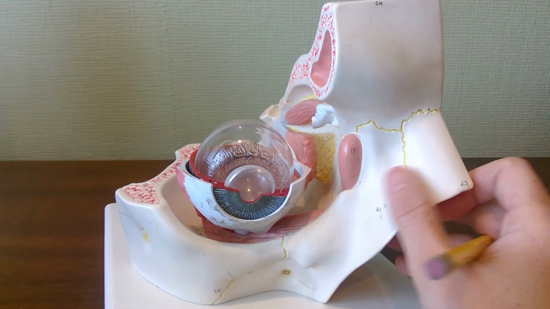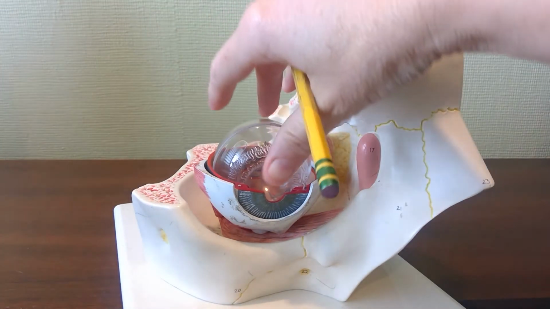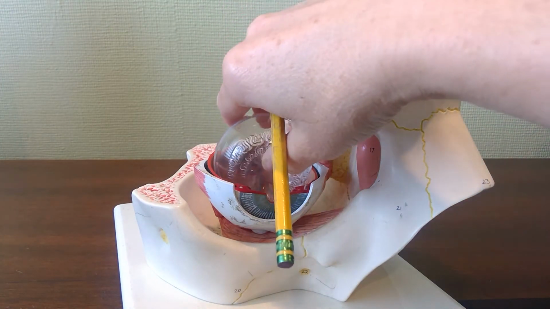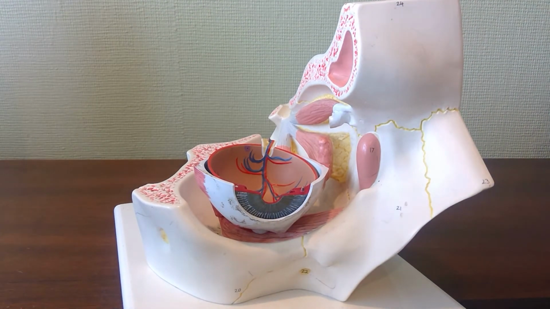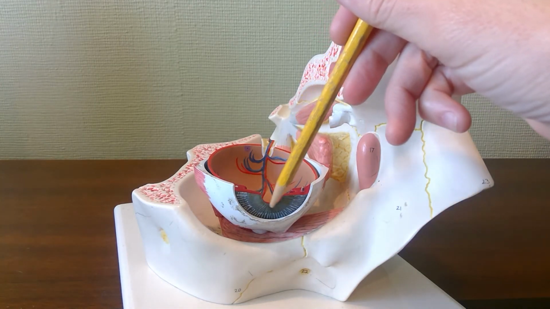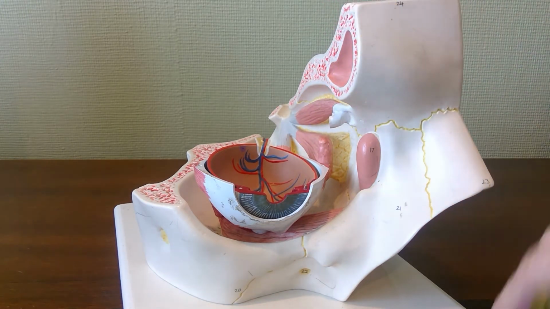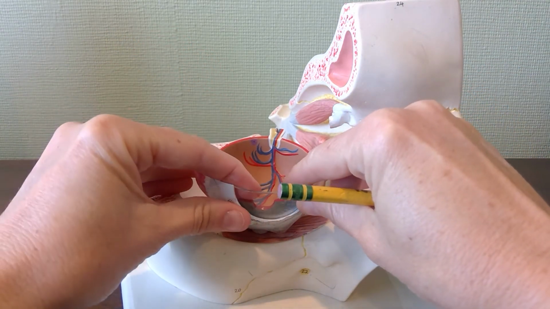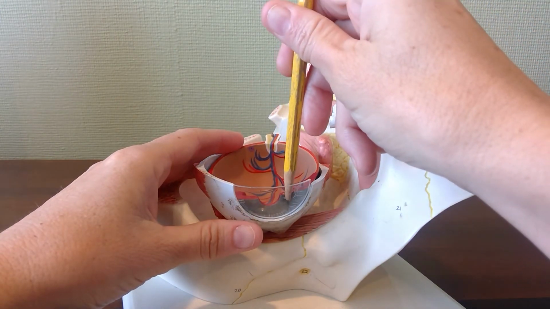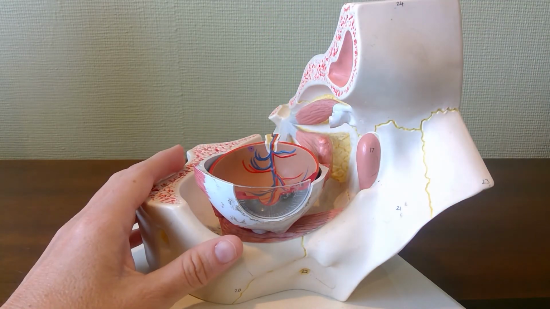Let's go deeper. Again, we see the lens, and we see the space-filling model of the posterior cavity filled with vitreous humor. As you saw on another video, the space here that my pencil is in, that would be behind the cornea. So I'll put this back in. Behind the cornea, but in front of the iris, is the anterior chamber of the anterior cavity.